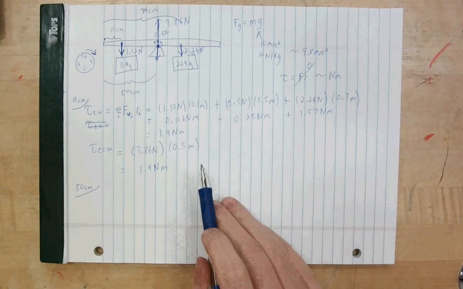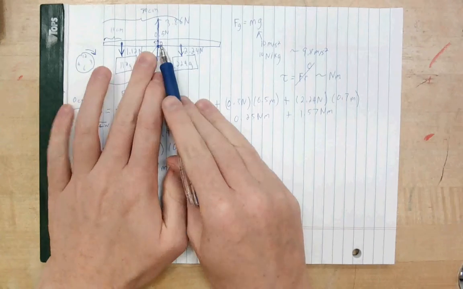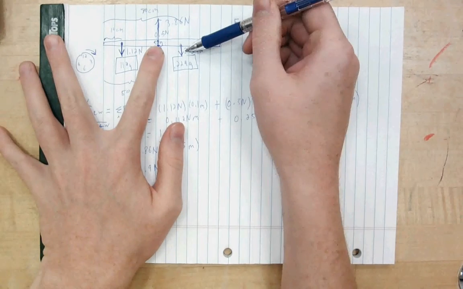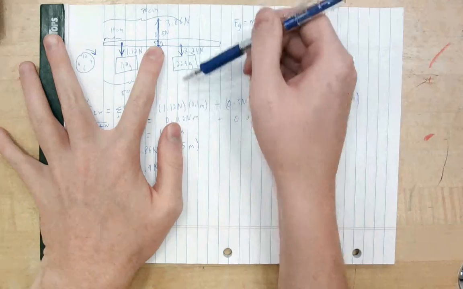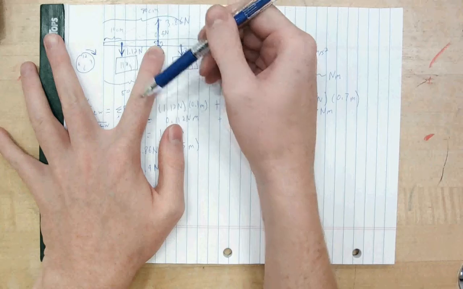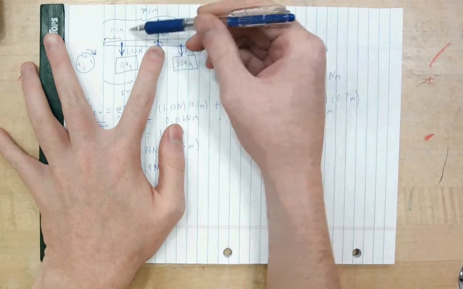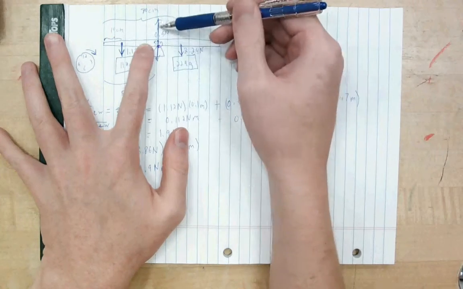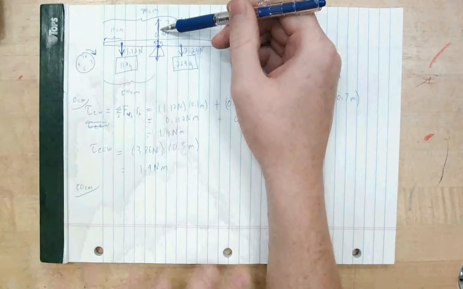All right, if we're considering the pivot point here, so if I hold the bar here and put these two weights, the weight over here on the right will make it want to rotate clockwise, and the weight over here on the left will make it want to rotate counterclockwise. So this will be causing a clockwise torque, this will be causing a counterclockwise torque, and we're ignoring the two forces right at the pivot point.